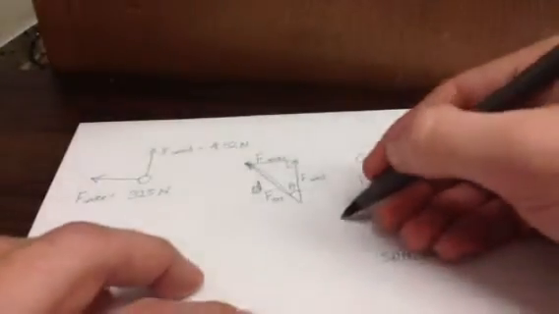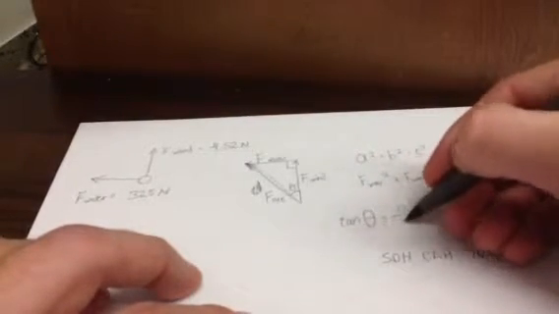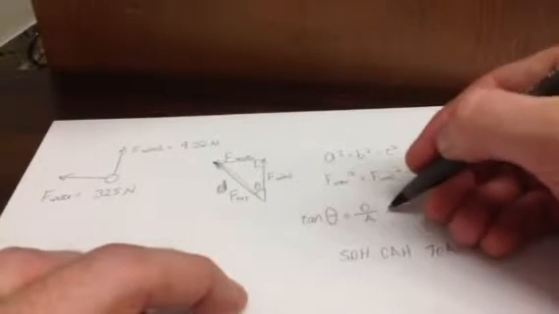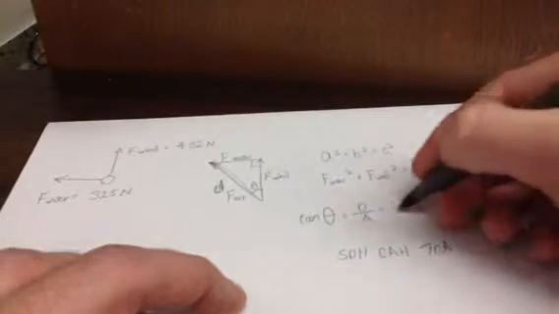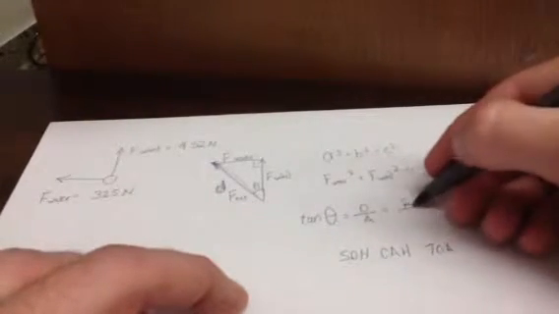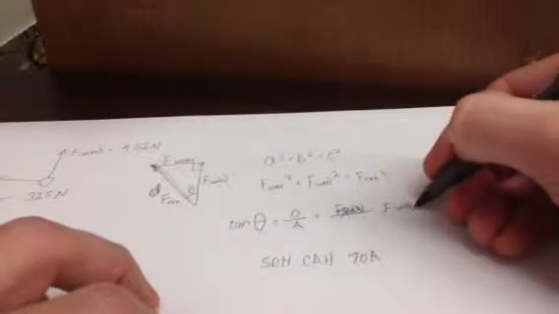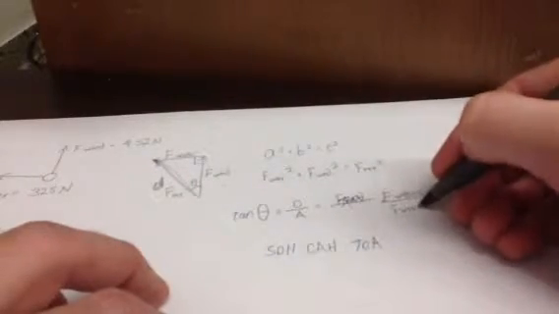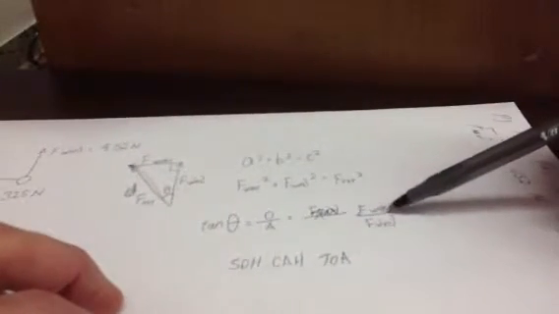So we'll be using the tangent function here to help us. So tangent theta equals opposite over adjacent, where if we change our variables here, our opposite is the force of the water. Now let me fix that up. Force of the water over adjacent is the force of the wind. Okay, so we'll use tangent theta equals force of the water over the force of the wind.